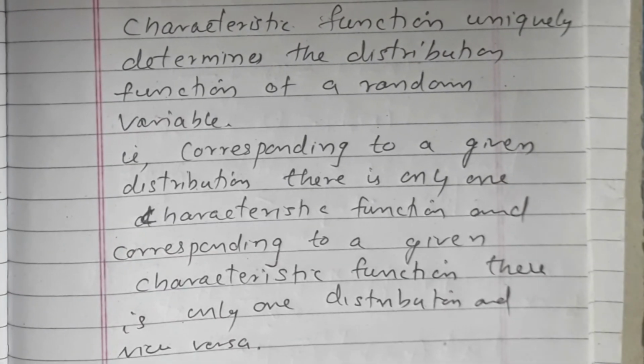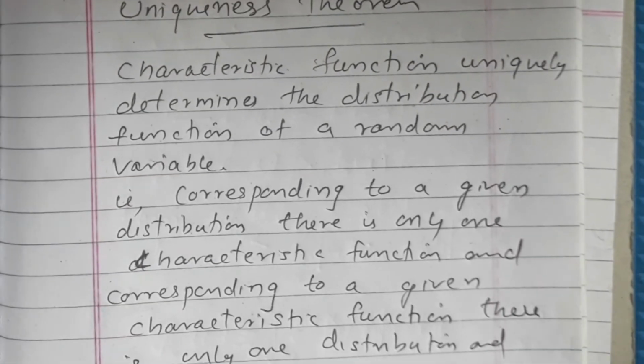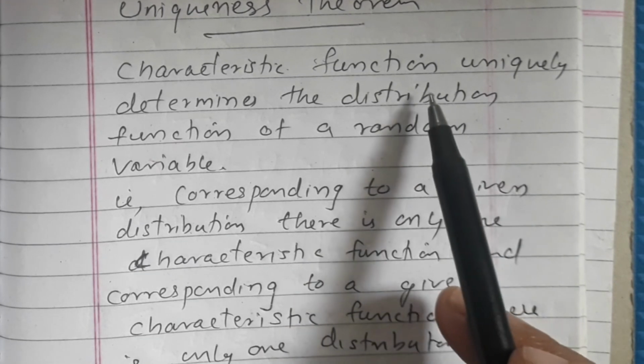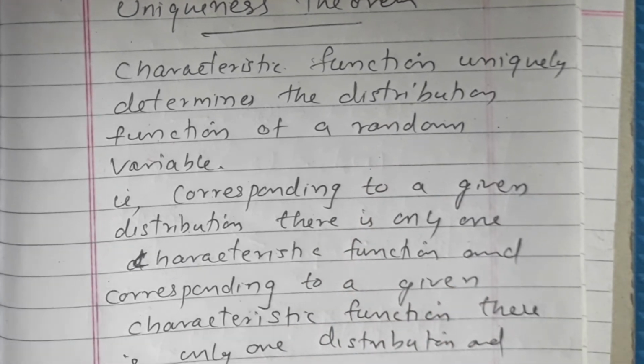Okay, before I wrap up, I state the uniqueness theorem, because it is an important theorem. This is one of the most fundamental theorems in distribution theory. It enables one to identify the form of the distribution of a random variable from its characteristic function. So it states that the characteristic function uniquely determines the distribution function of a random variable.